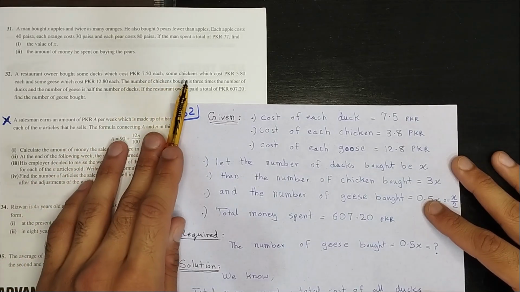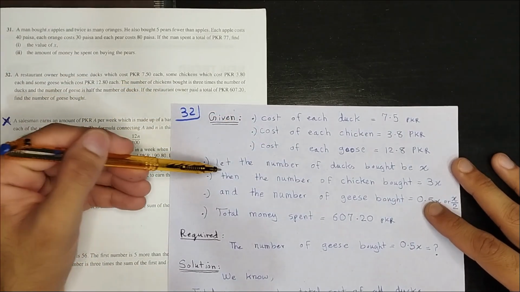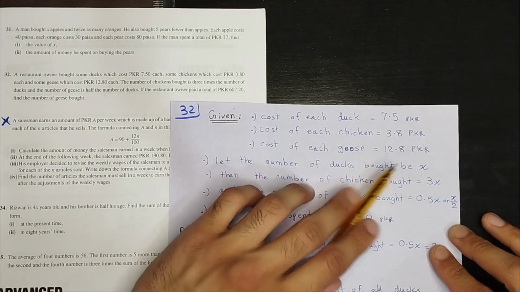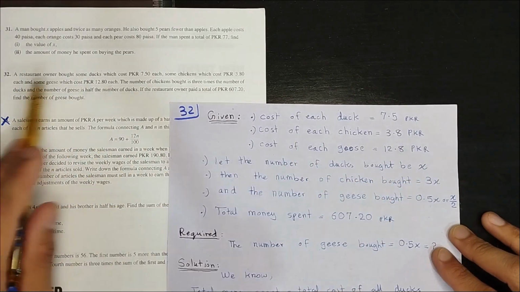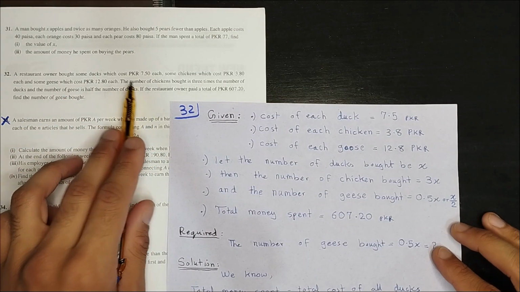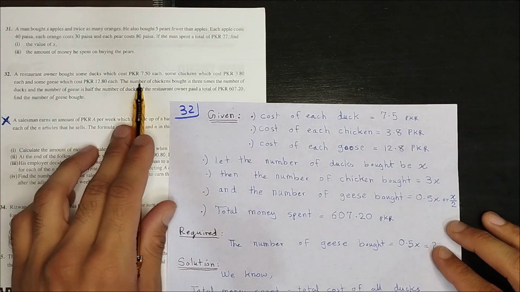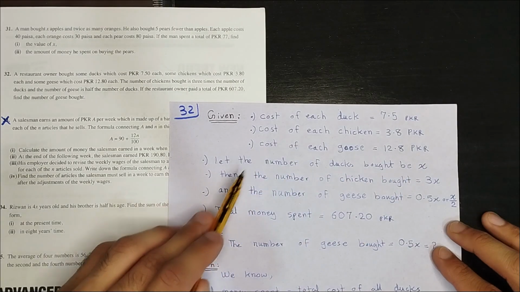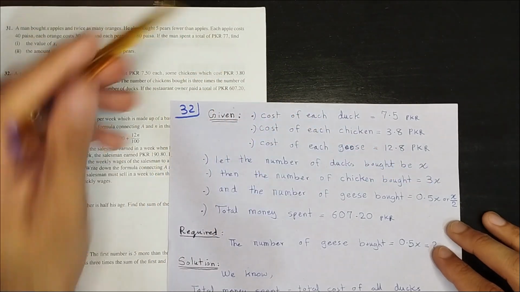Then what else? The number of chickens bought is 3 times the number of ducks. First we talked about the cost, now we're going to talk about the numbers. Let's just say that the number of ducks that the owner bought was x. Why did we take the number of ducks as x? Because the number of chickens is being described in terms of ducks. So if the number of ducks is x, then the number of chickens will be 3x.